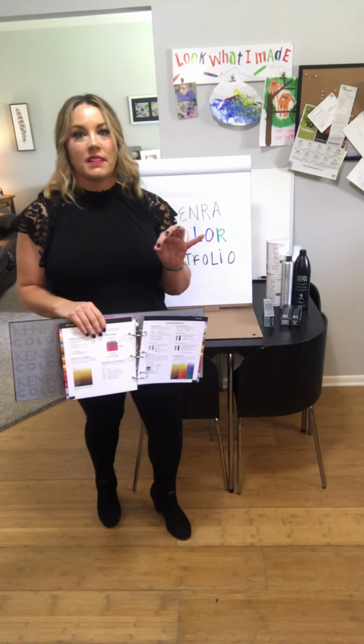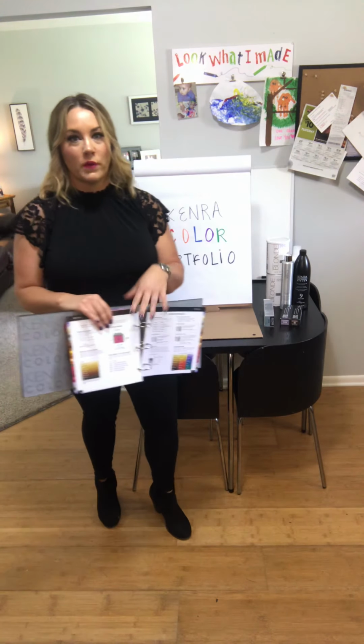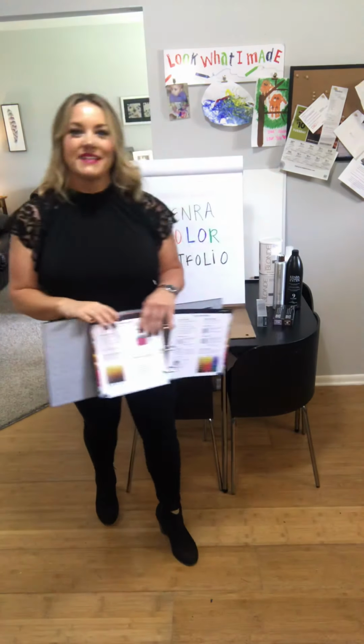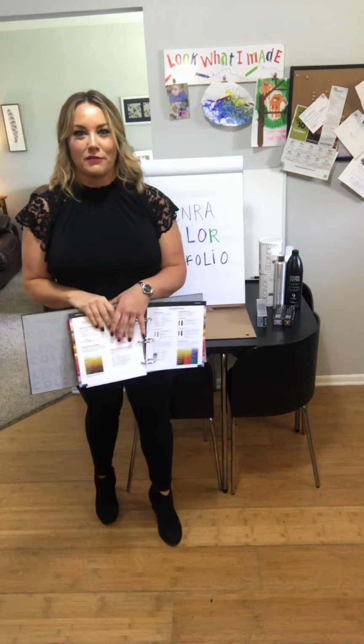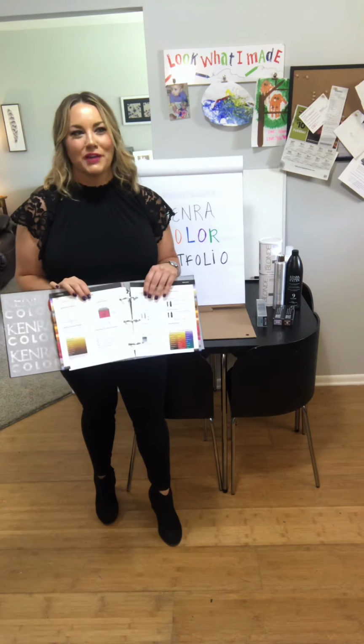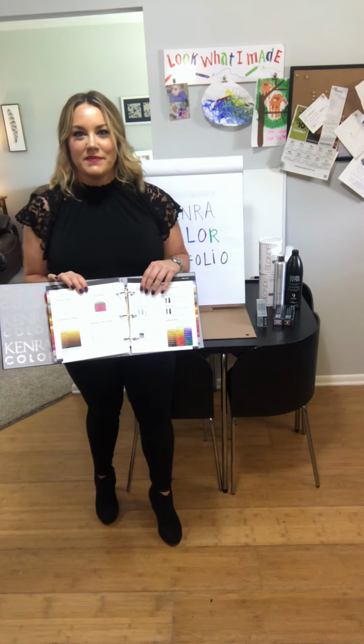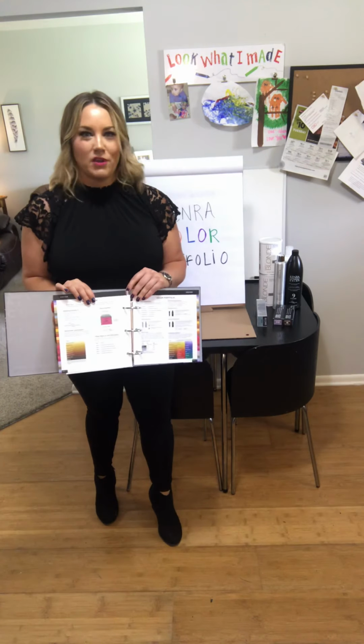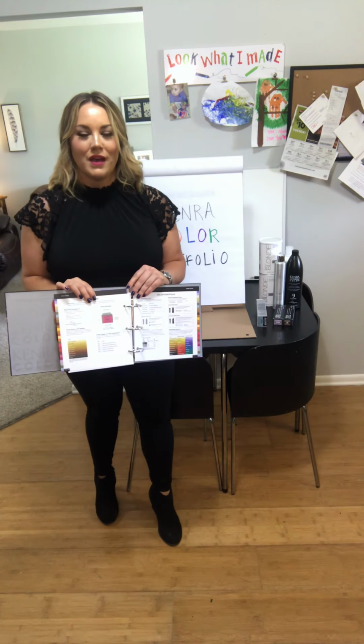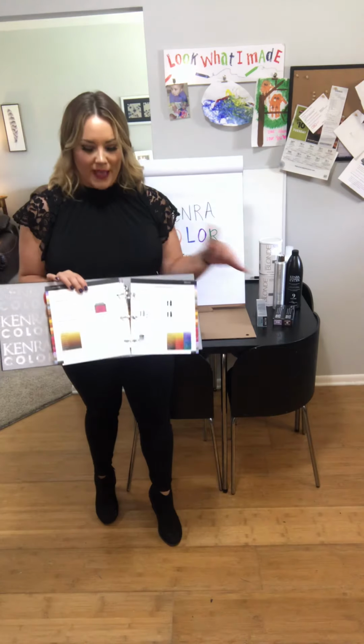You will notice that the information I'm about to go over with you is actually in the back of the swatch book now instead of the front. And I would kind of call this your Kenra Color Bible. This is what I go to anytime I have any question about formulation. So I'm excited to go over this with you today.